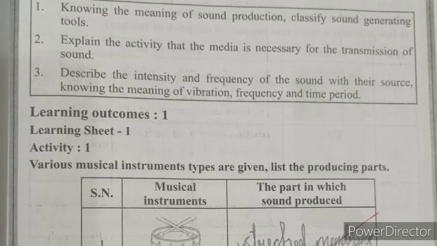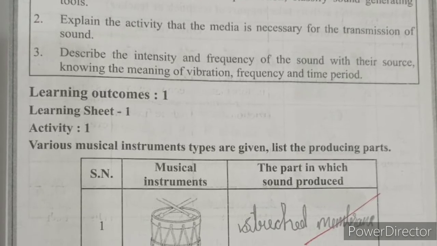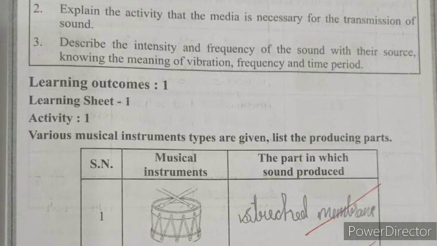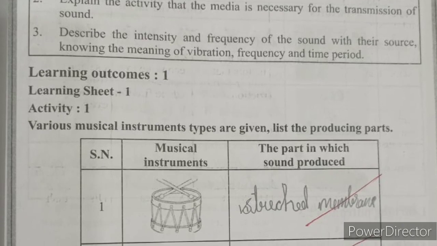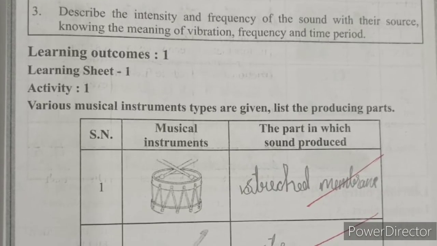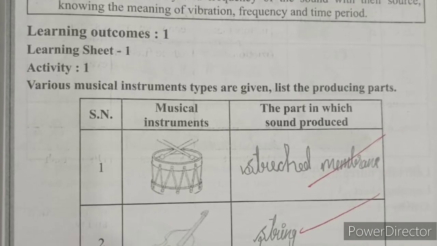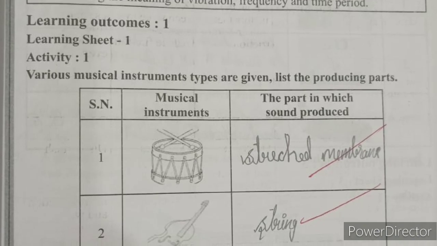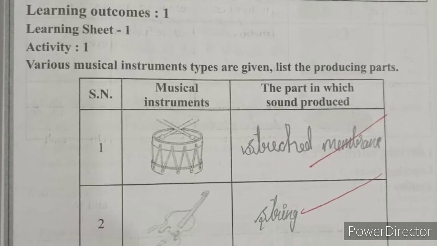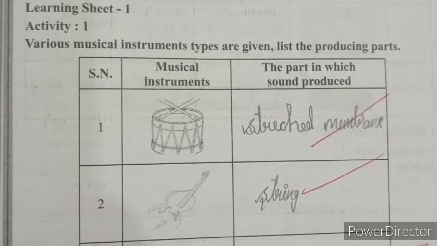So the learning outcomes will be: number 1, knowing the meaning of sound production, classify sound generating tools. Number 2, explain the activity that the medium is necessary for the transmission of sound. Number 3, describe the intensity or frequency of the sound with their source, knowing the meaning of vibration, frequency and time period. So learning outcome 1, learning worksheet 1, activity number 1.